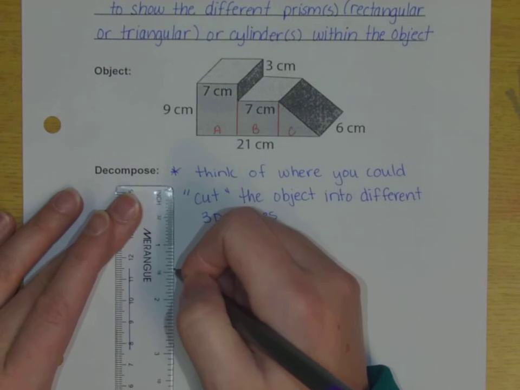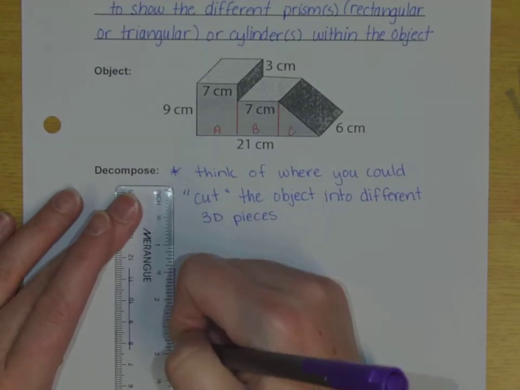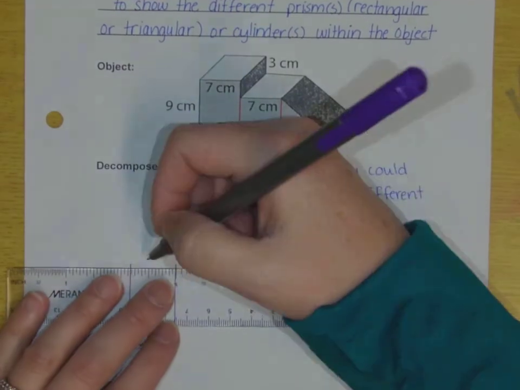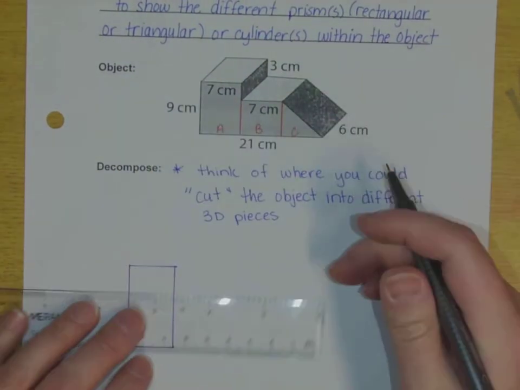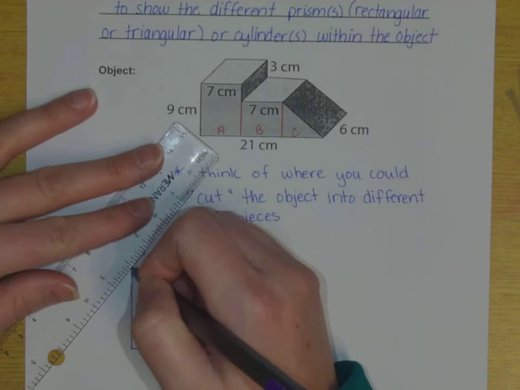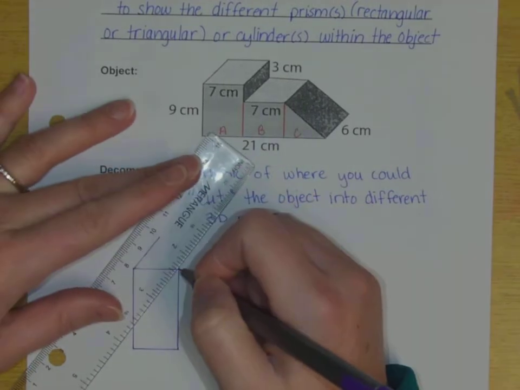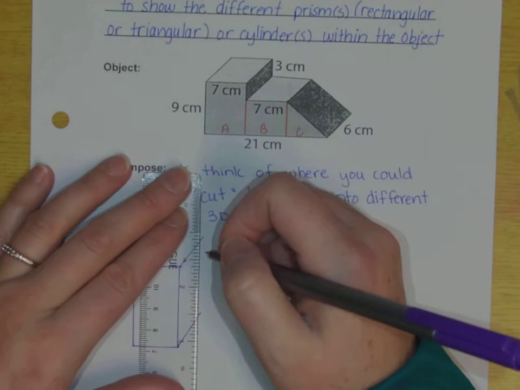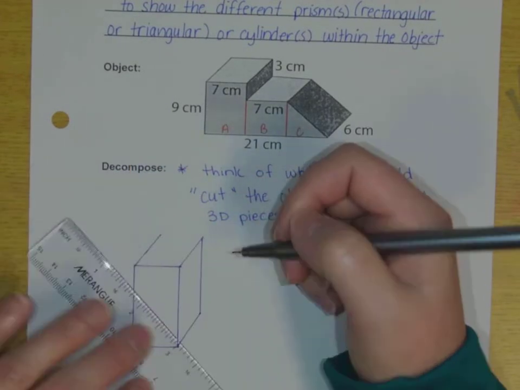And you should be using a ruler for this. Okay, it doesn't have to be perfect, but you should be using a ruler so you have straight lines. Okay, and using pencil. Like I'm using pen, so I might make a mistake here.